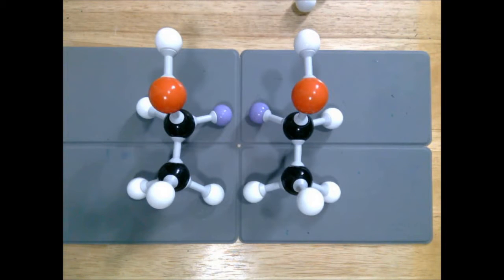Please feel free to build the models of these two compounds and demonstrate this for yourself, taking the time to look it over, rotate it, and try to make them look the same.